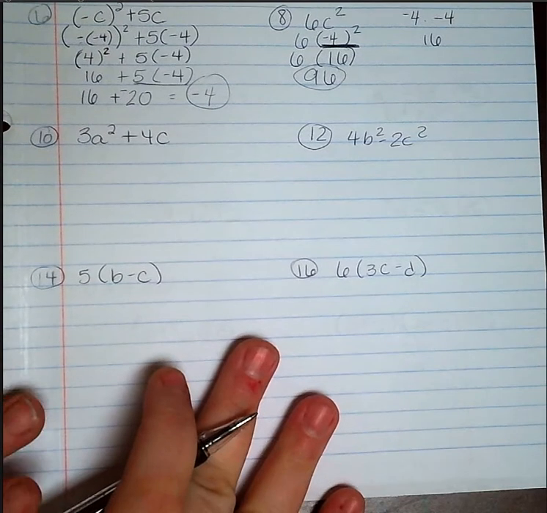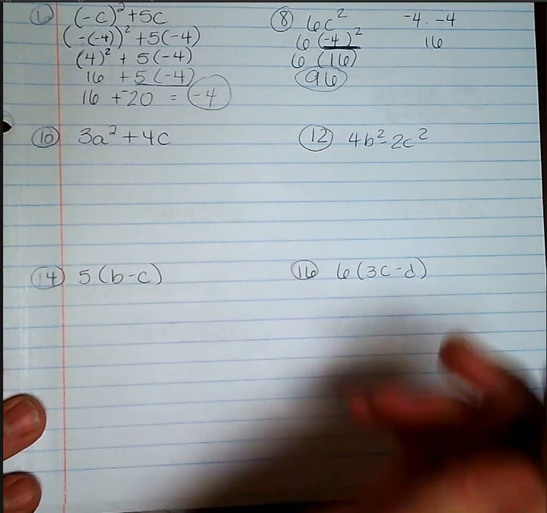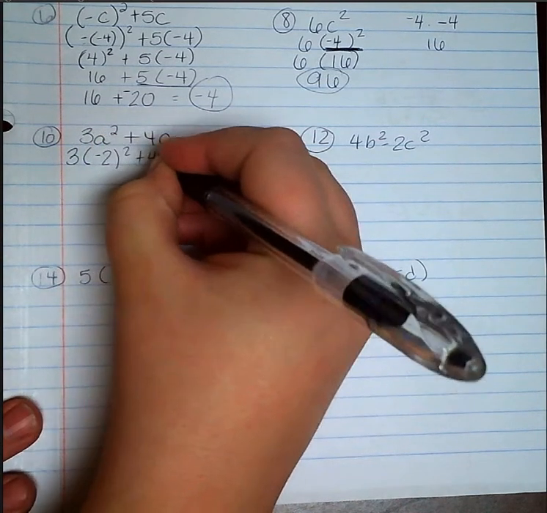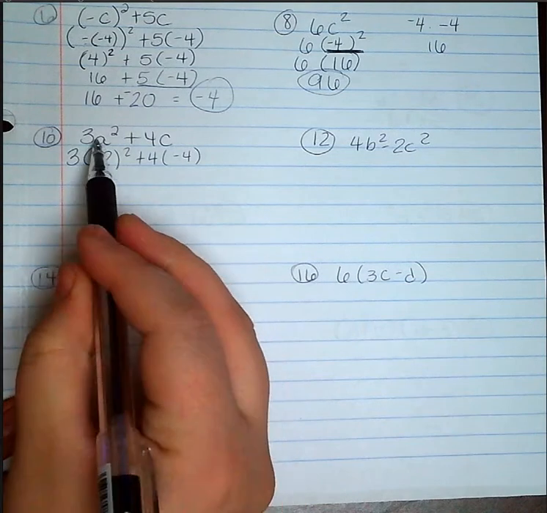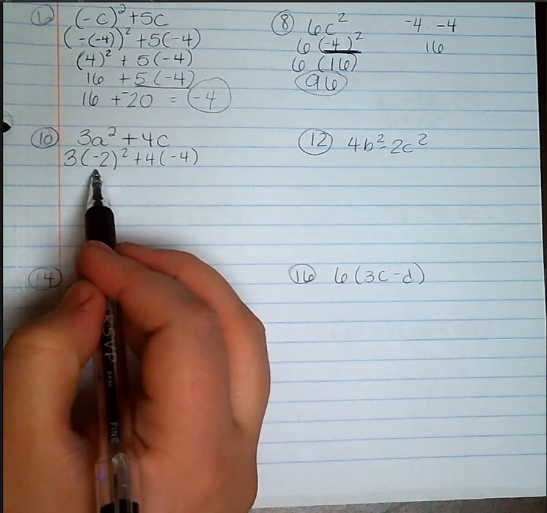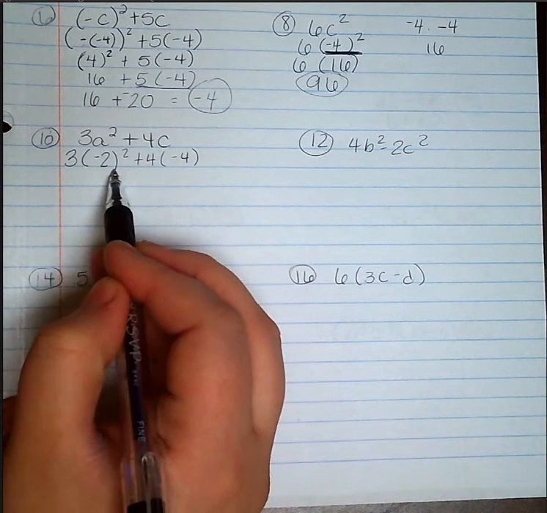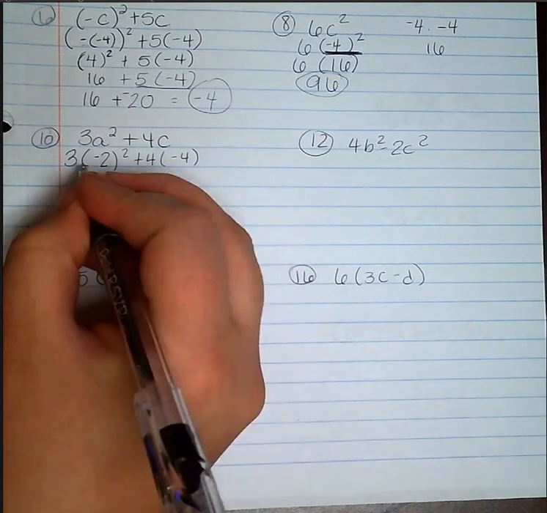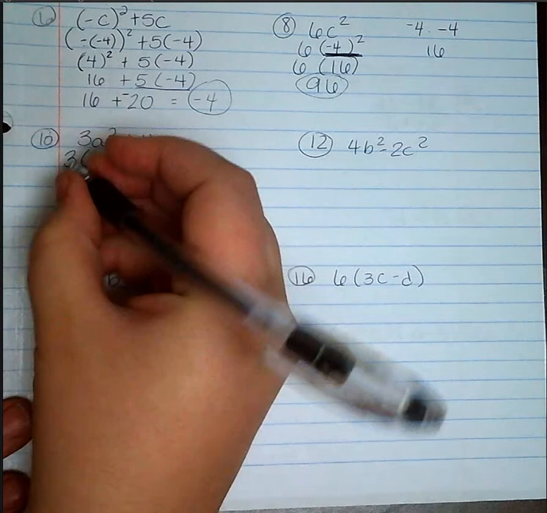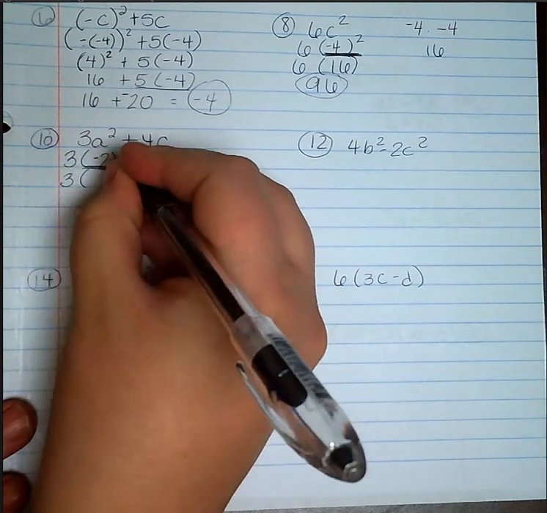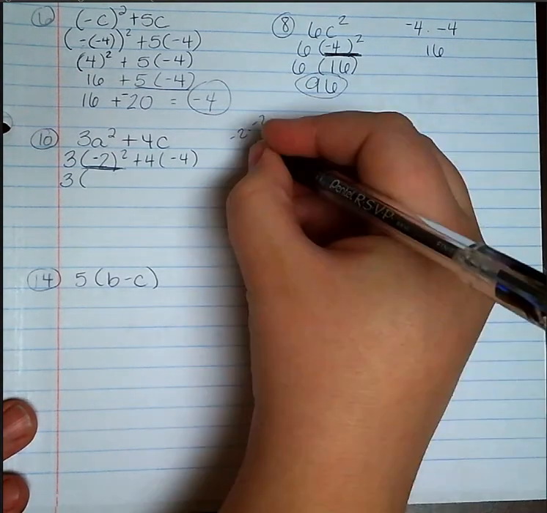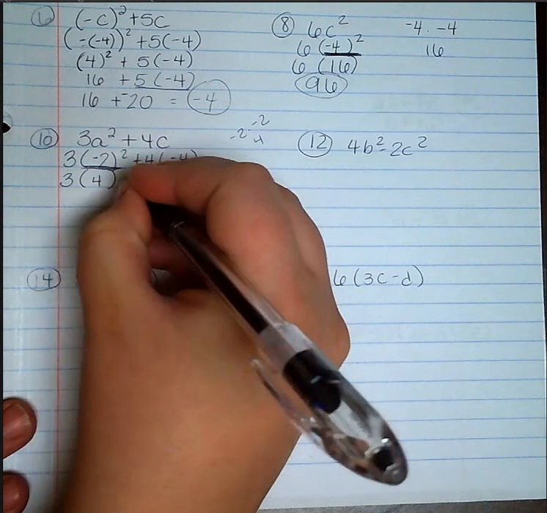Problem number 10, 3a squared plus 4c. So a was -2, and then c is -4. So all I'm doing is plugging in my values for those variables there. So I've got multiplication, exponents, addition, and multiplication. Remember, exponents come first between all of those. So I have to do my -2 squared first. -2 times -2, which is a positive 4. Bring everything else down.